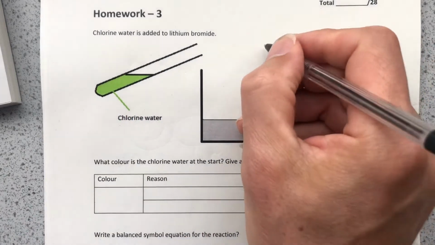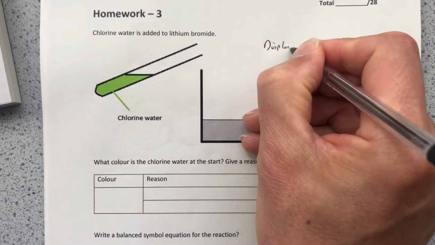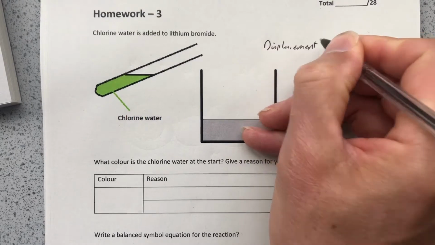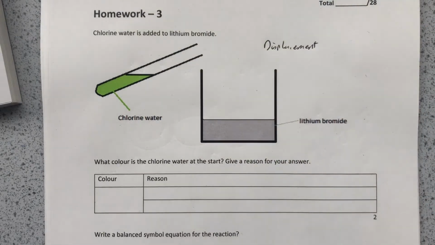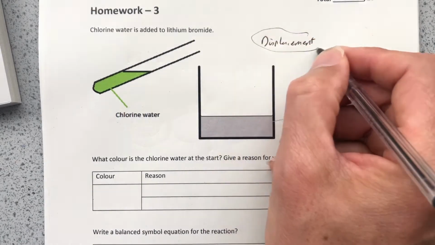It's displacement of halogens. Now the rule for displacement reactions is the most reactive element will always take the other ion. Okay, so the most reactive element displaces the least reactive element. Now that works with metals. We did it with metals in year 10, but it also works with halogens in year 11. So this is a displacement reaction.